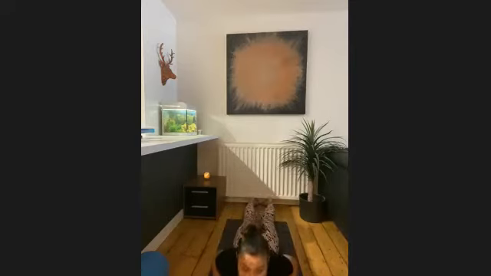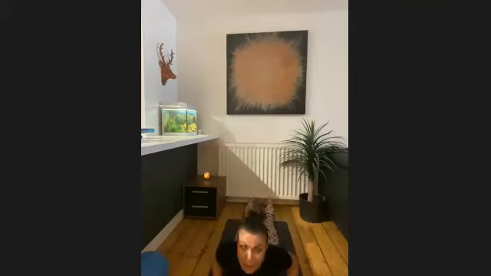Inhale, mini cobra. Exhale, stay there. Inhale, come all the way up into Cobra Bhujangasana. And then exhale all the way down. So inhale, mini cobra. Exhale, stay there. Inhale, come all the way up, being aware of your heart. And exhaling all the way back down.